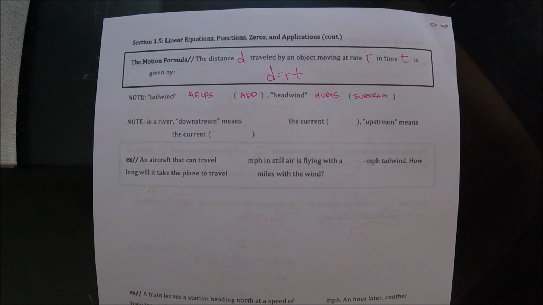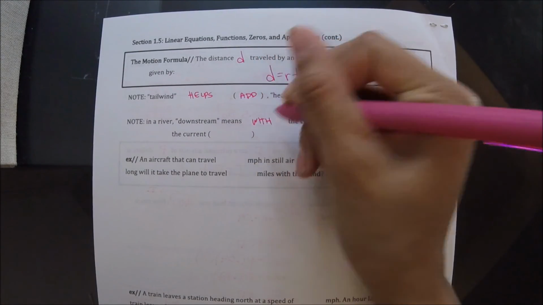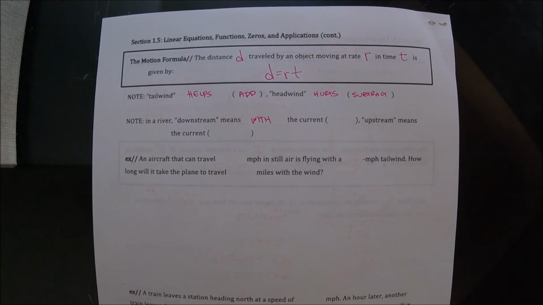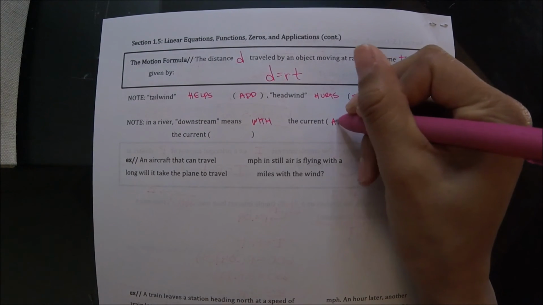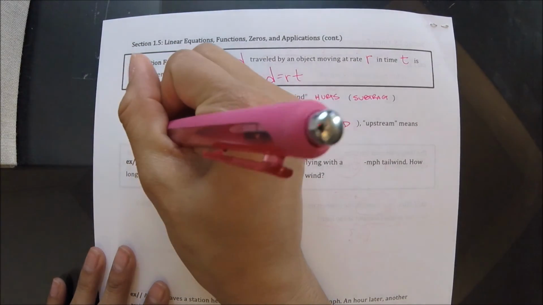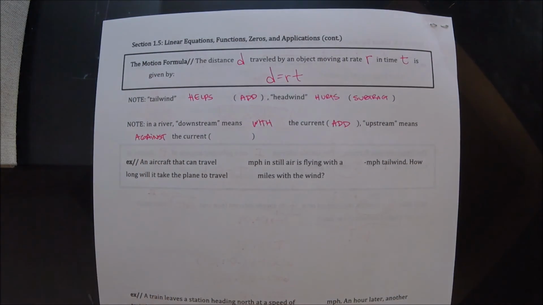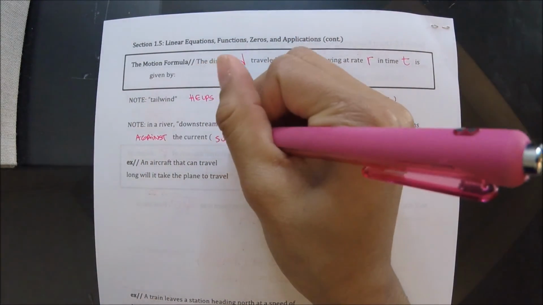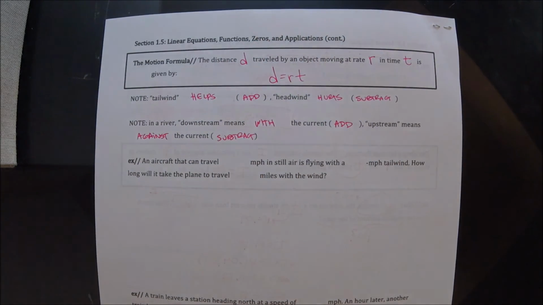And then say you're traveling in water. So if you're in a river and you're going downstream, that means you're going along with the direction of the current. So downstream, it's going to help your speed because it's going to help make you faster. So this one you're going to add to your speed. And then upstream is the opposite. Upstream means you're going against the current. So that's going to hurt your speed. So in that case, you'll have to subtract from your rate. Okay.